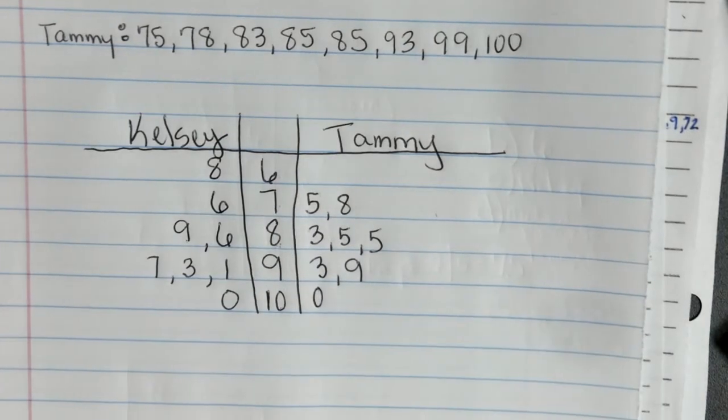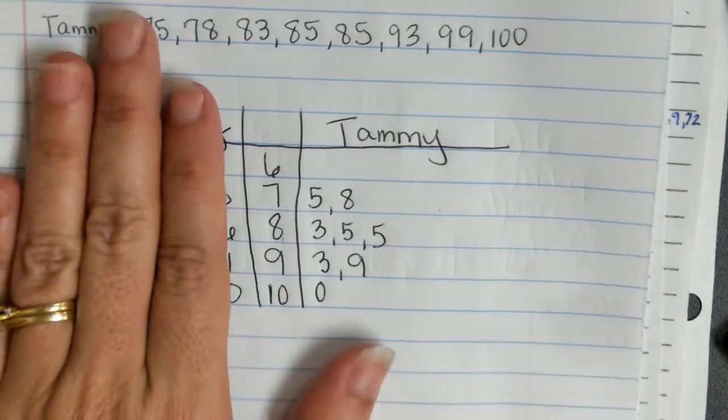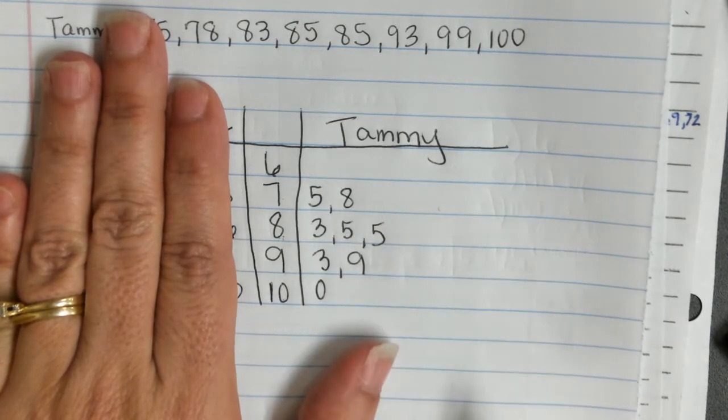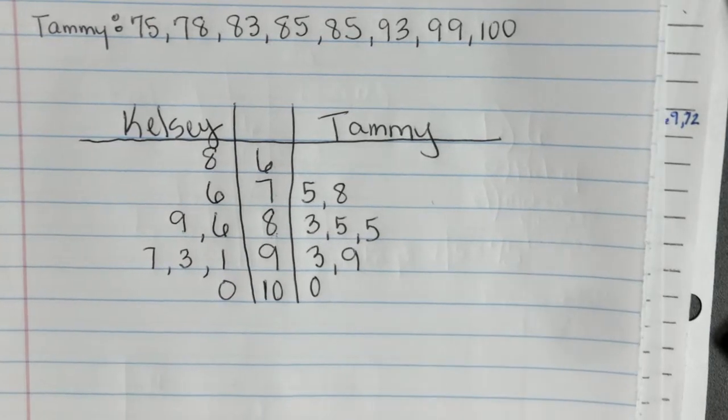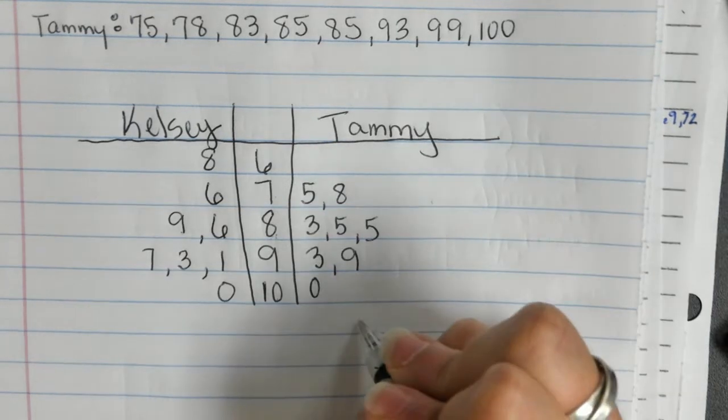So you've just created what's called a back-to-back stem and leaf plot because it's got two sides. To be honest, if it was only one person and one set of data, it would just be that side. So if they only did Tammy, it would only be this side, which is the easier side to read anyway. Now, the last part of creating one of these is making what's called a key. If you think about it like a map key, it tells how to read it. I'm going to put it down low.